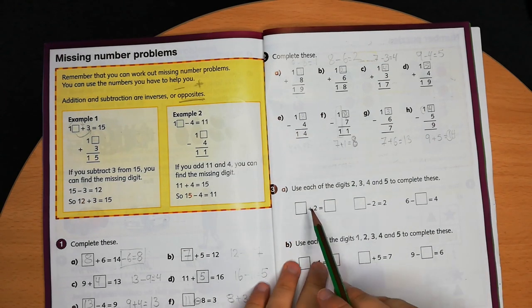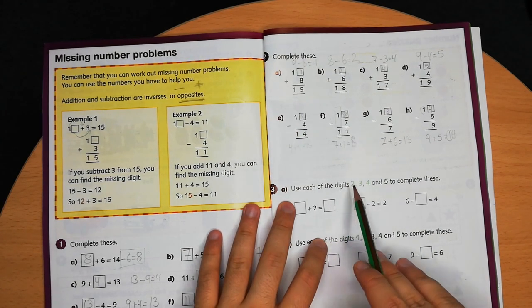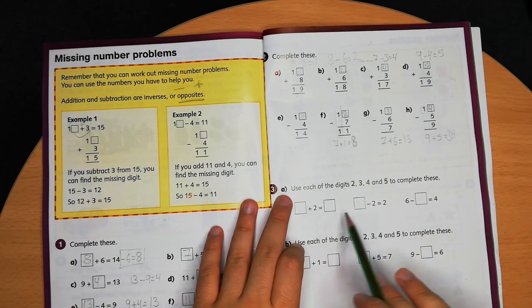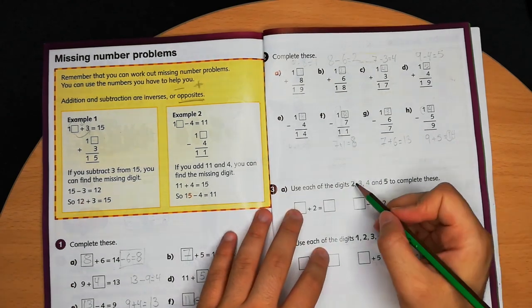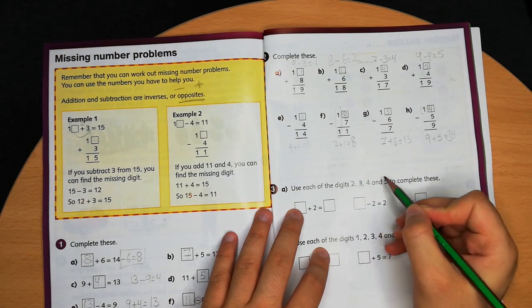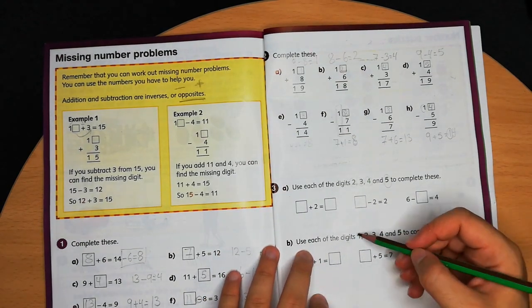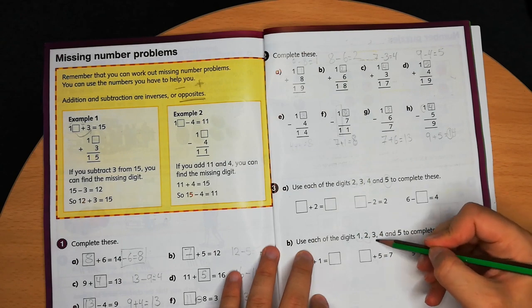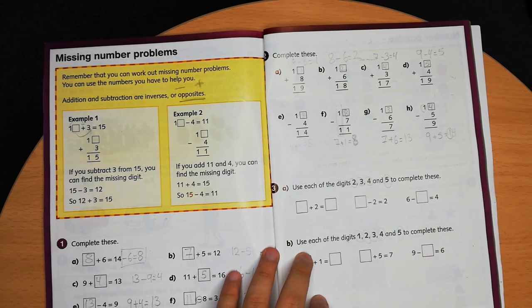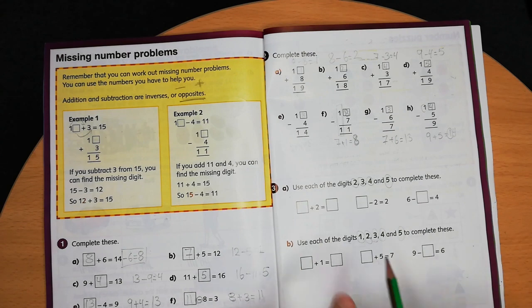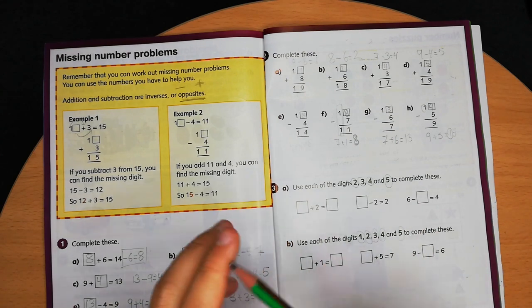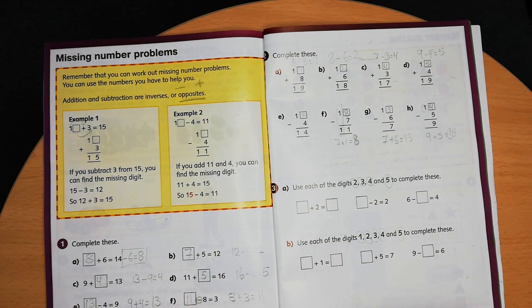So in A, use each of the digits 2, 3, 4, and 5 to complete these over here. So you're only allowed to use 2, 3, 4, and 5 to answer this one here. Use each of the digits 1, 2, 3, 4, and 5 to complete these over here. So you're only allowed to use these numbers to answer these questions. Okay? Try to put them in the comments below, so I can check them before even the next episode, and I'll let you know whether they're right or wrong.